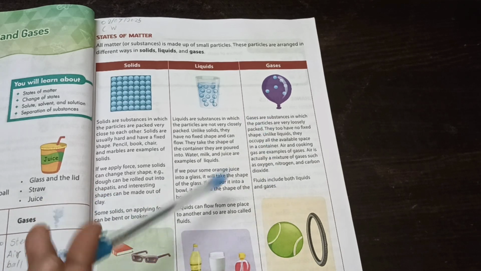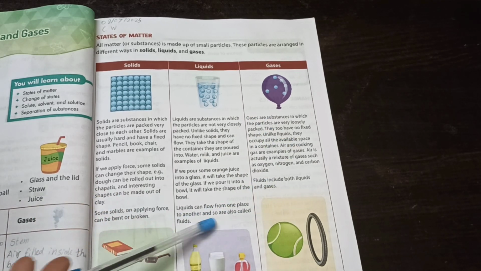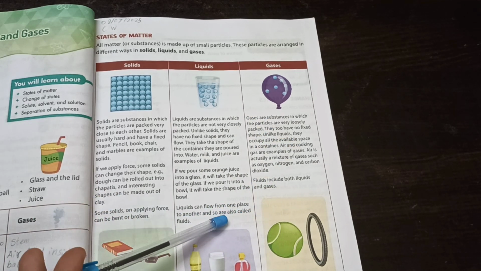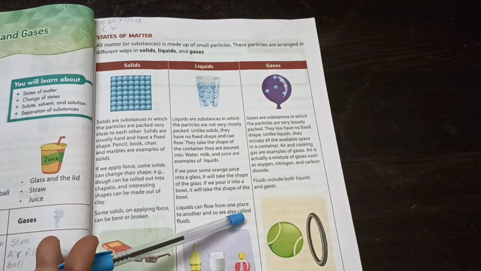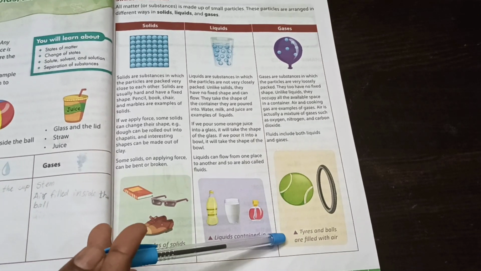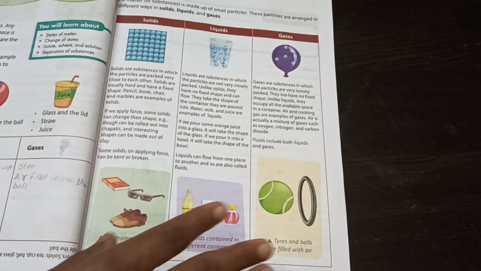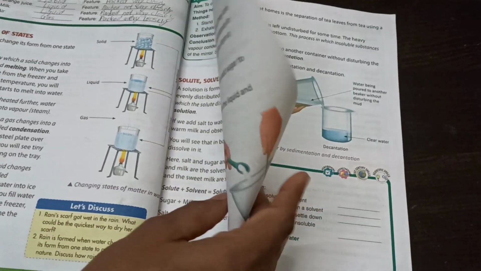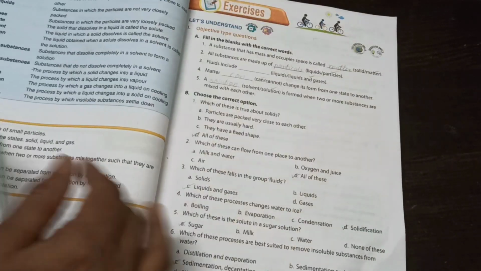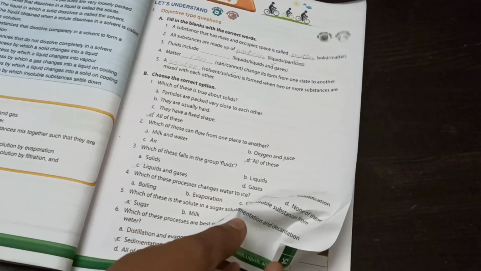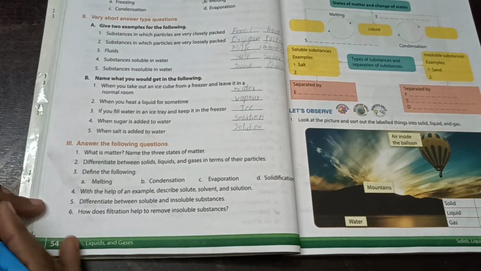Liquids and gases have a similarity here, both are fluids. And you can write down that tires and balls are filled with air, as a difference.